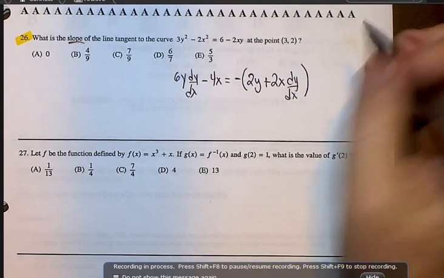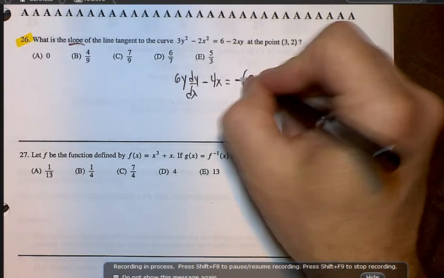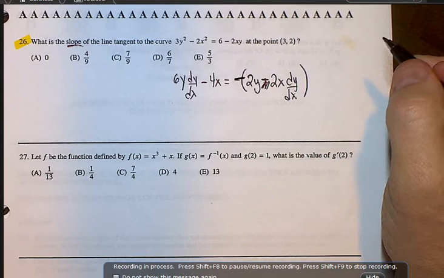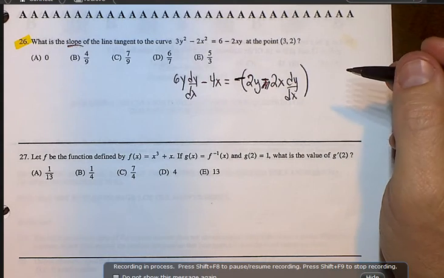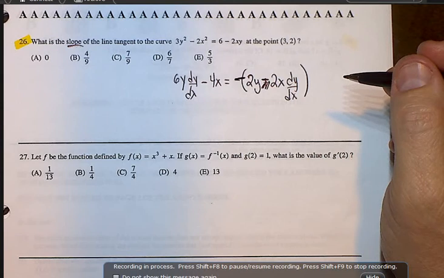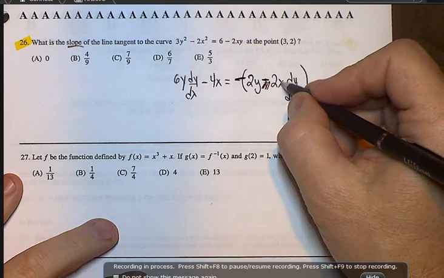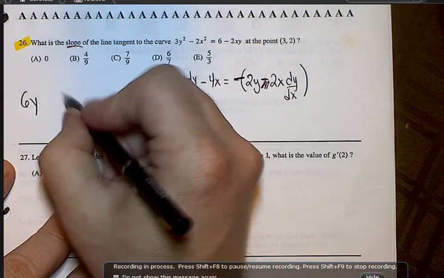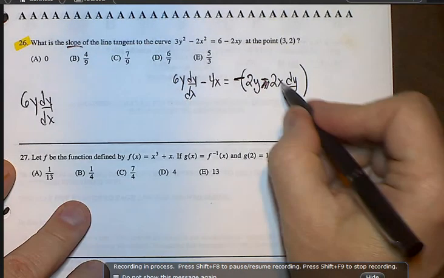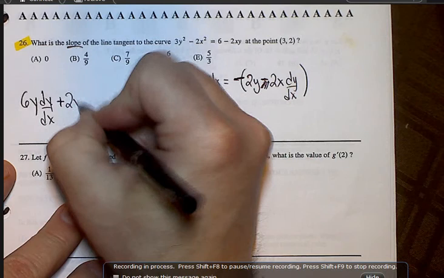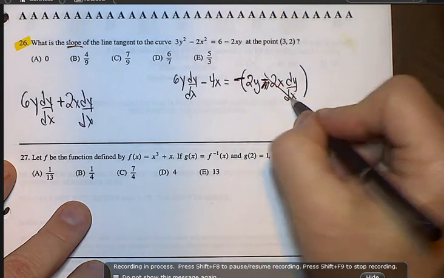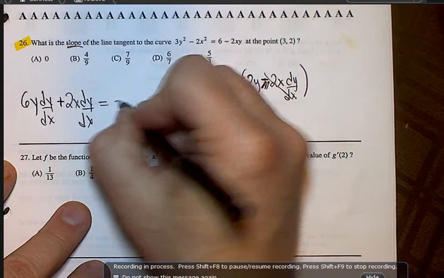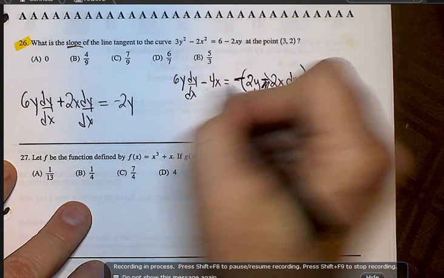Alright, so what we want to do is distribute that minus sign through, so that makes that minus and that makes that minus, and the parentheses aren't there anymore. And then I want to get the dy/dx's on one side and everything else on the other side. So I'm going to move this minus 2x dy/dx over to here. So I'm going to get 6y dy/dx, and I'm going to move the minus 2x over, so it becomes plus 2x dy/dx. The minus 4x I'm going to bring over here. The minus 2y is going to stay, equals minus 2y, and then the minus 4x becomes plus 4x.